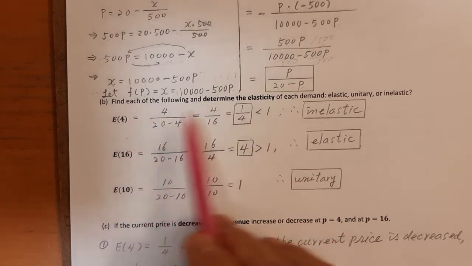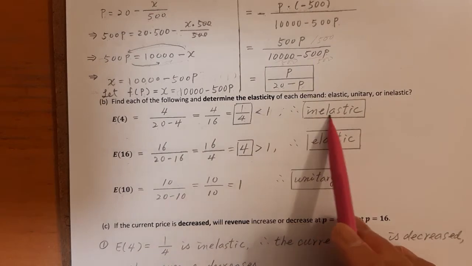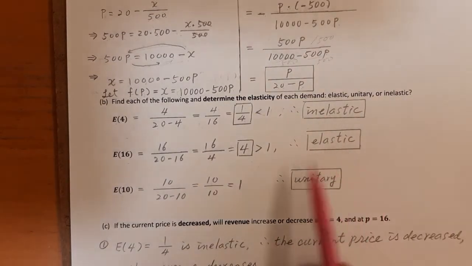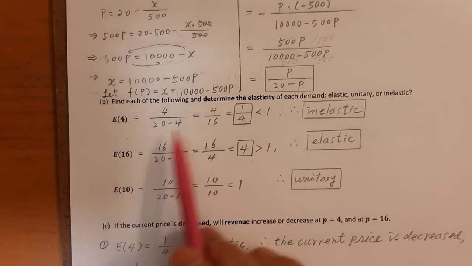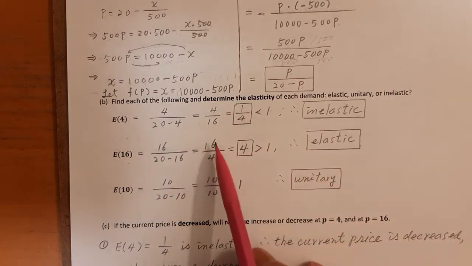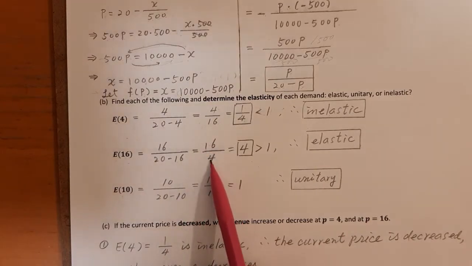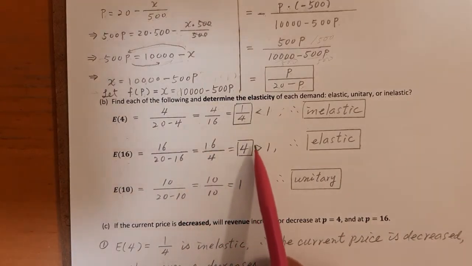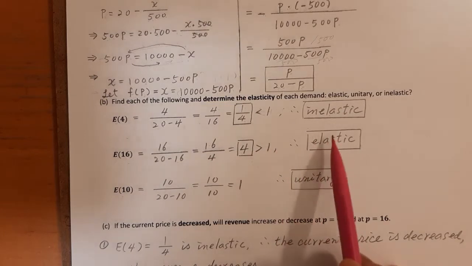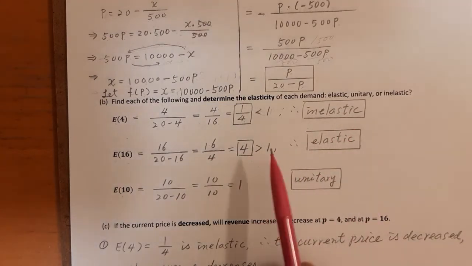If E of p is less than 1, then the demand is inelastic. Now E of 16: plug 16 in for p. 16 over 20 minus 16 is 16 over 4, get 4. 4 is greater than 1, so the demand is elastic.